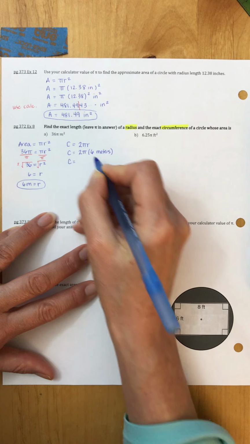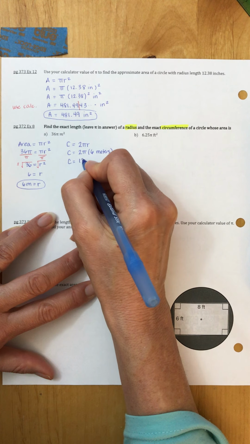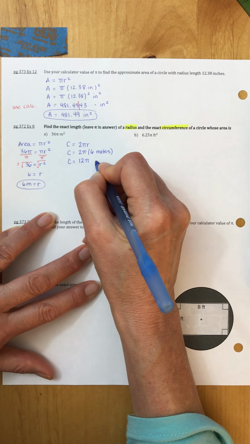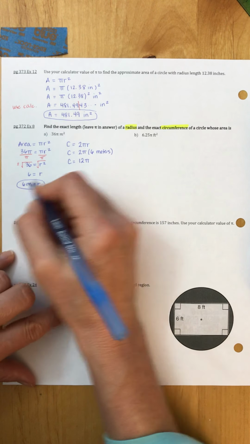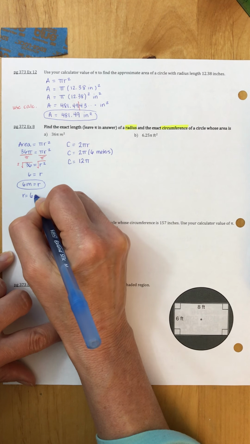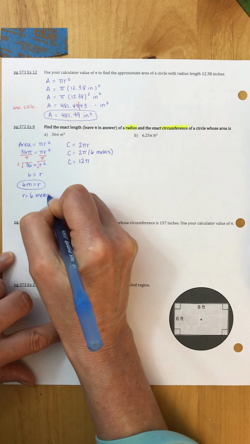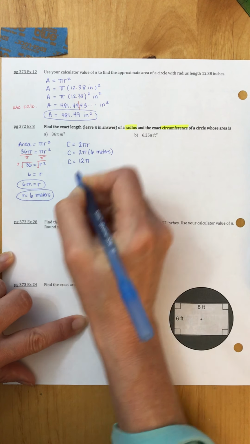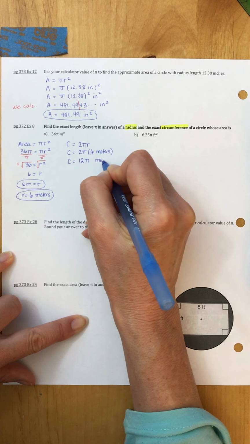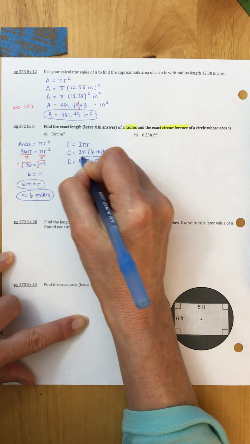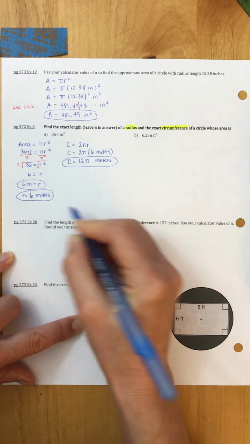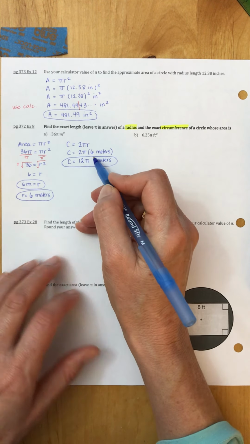So what do we get? 2 times 6 is 12 pi, and then the meters. I don't know, somehow it looks kind of funny. I feel like I should be writing here 6 meters. Okay, so meters. Okay, and we've got our radius and we got our circumference.